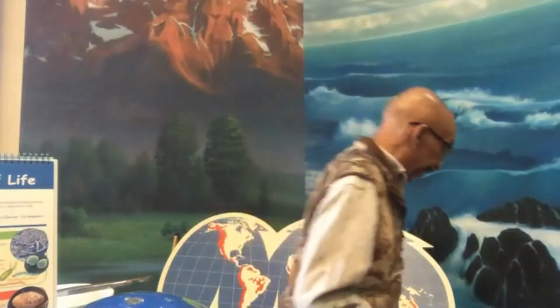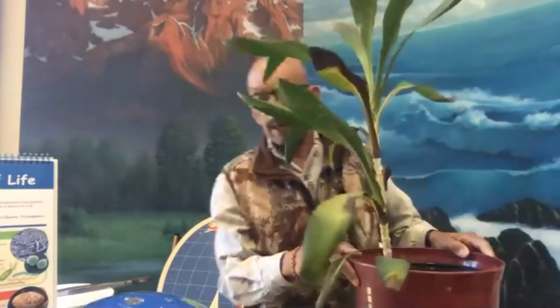Let me get this plant out. This is a multicell, meaning that it has lots of cells, and these cells make up different types of tissue that make up different organs that become part of systems that help that living thing go through what we call life processes. Now, this is a corn plant.